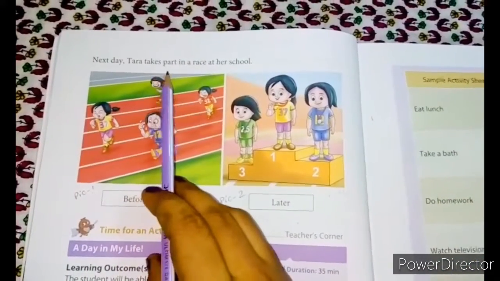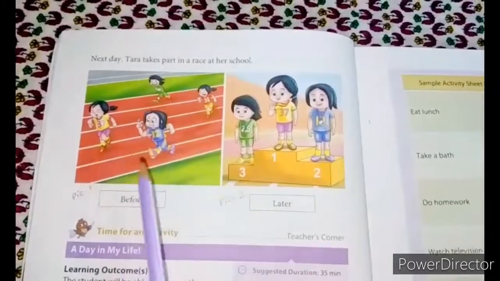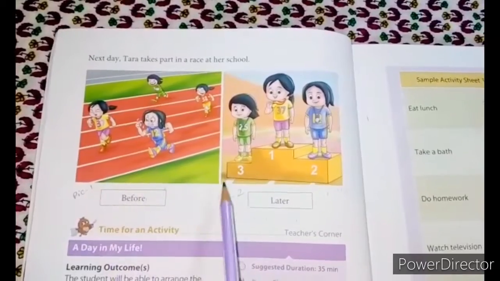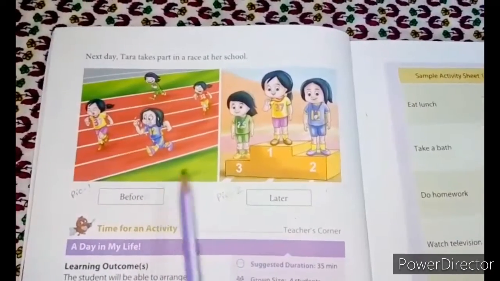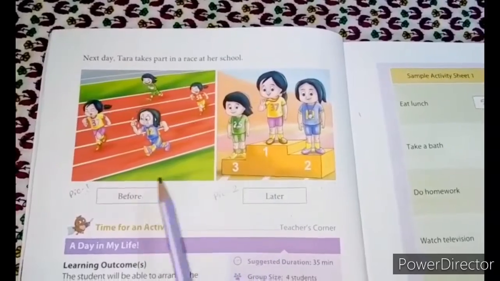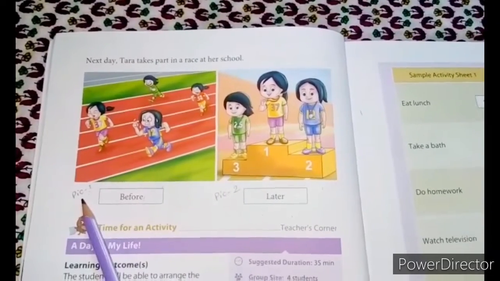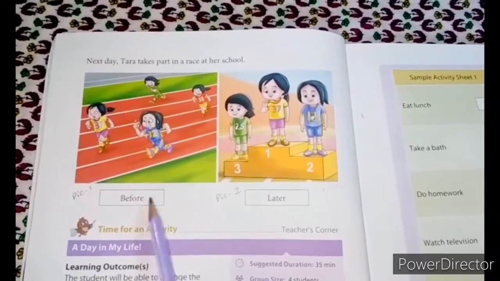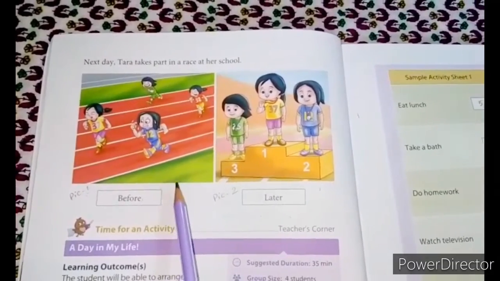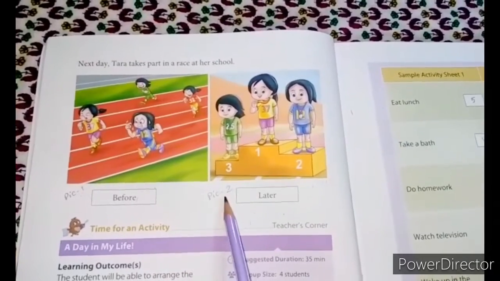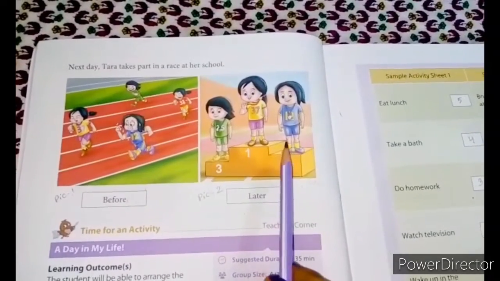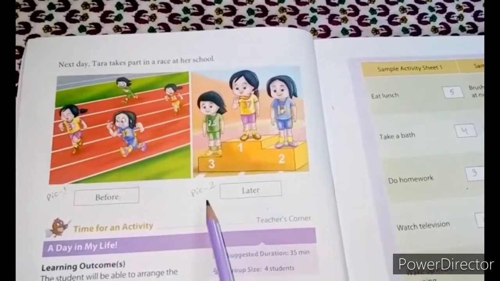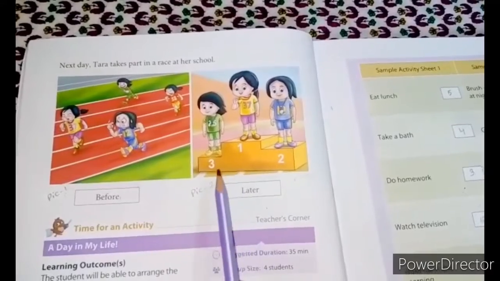Next day, Tara takes part in a race at her school. Students, these are the two pictures. This is picture 1 and this is picture 2. So, what can we see in these pictures? In picture 1, we can see that Tara is running in a race. This is the before part of these two pictures. And in picture 2, we can see that Tara has got a medal and she is standing on the second position. And this is the later part of these two pictures.